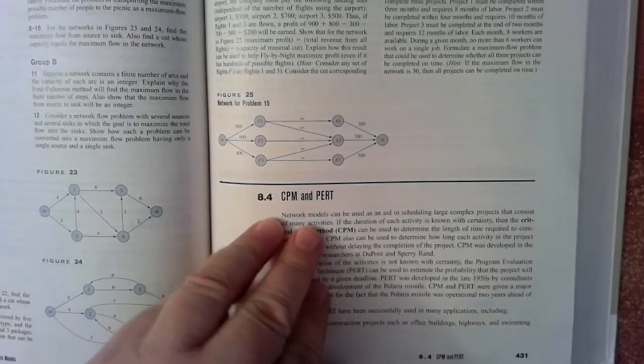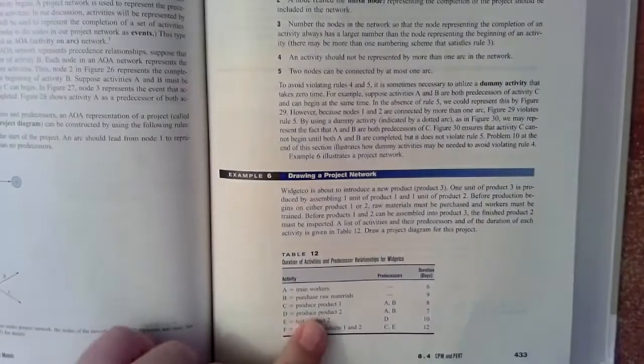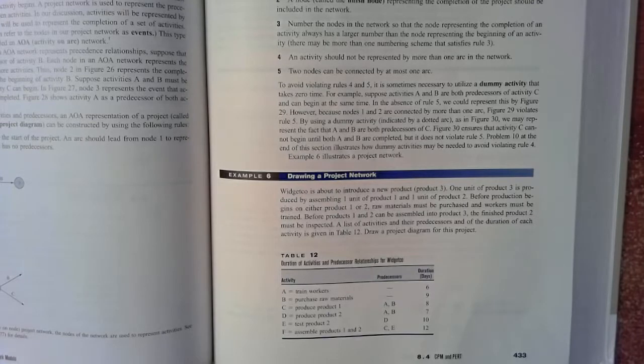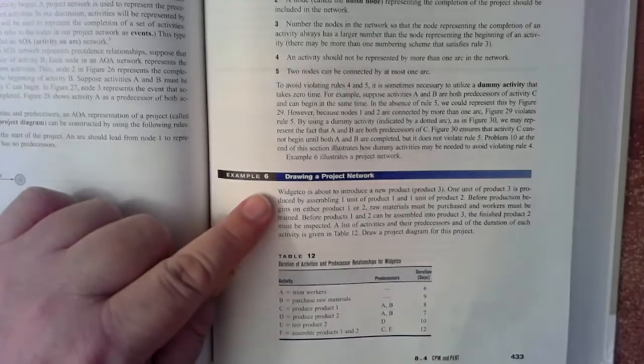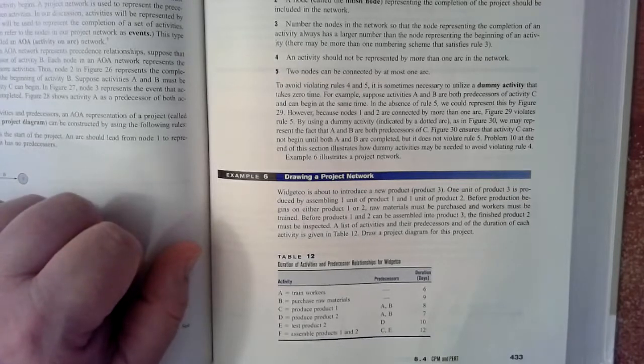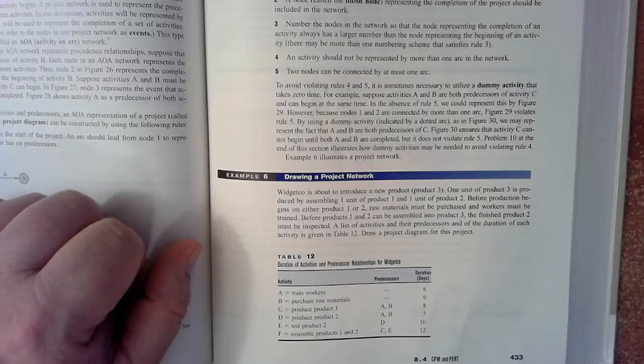Now, to understand what's happening here, let's take a look at table 12. This is the Widget Co problem, and in it we're about to introduce a new product. There are some activities involved in constructing this widget that's popular in business. We have these columns: activity, predecessors, and duration. For example, the first activity is activity A, which is to train workers. That's the first thing to do, so there's no predecessor activity, and it takes a duration of 6 days.